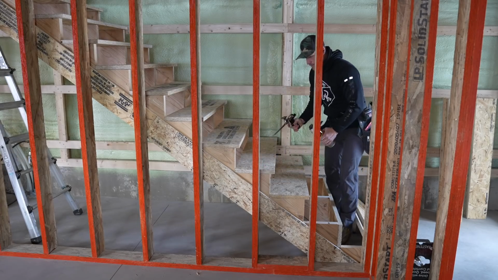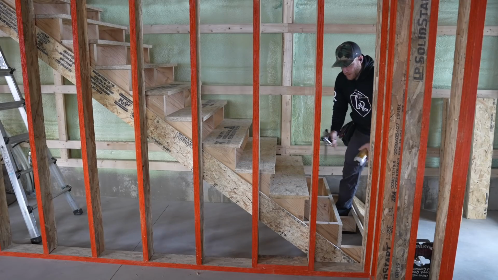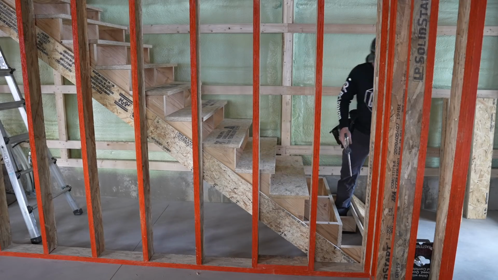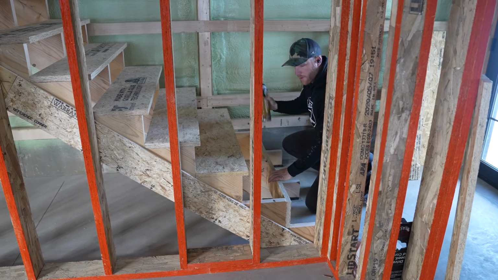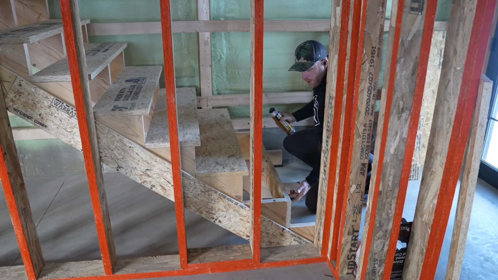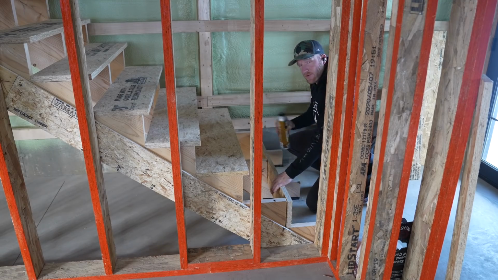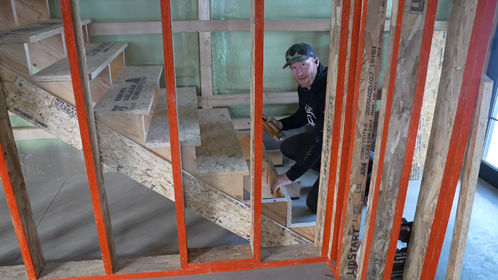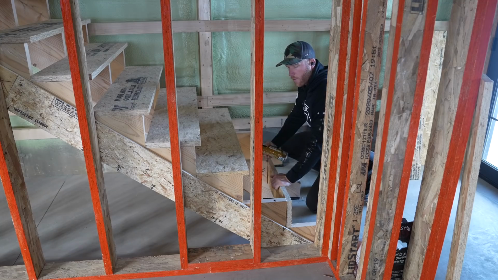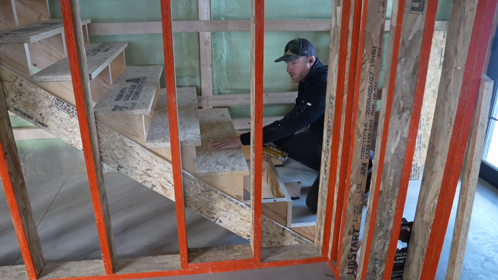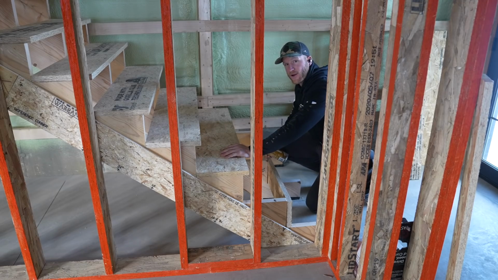Now that we got everything cut, I'm going to start gluing and screwing all my treads and my risers. Now I can imagine one of the things you guys are saying is, why are you doing an OSB tread? Well, this isn't standard OSB. Obviously, this is the 1 1/8 Legacy, and I've never done this. I don't even know if this is recommended or proven or anything. However, I do know that without any middle stringer, with just this tread on here, I can walk up these steps, and they're super rigid.